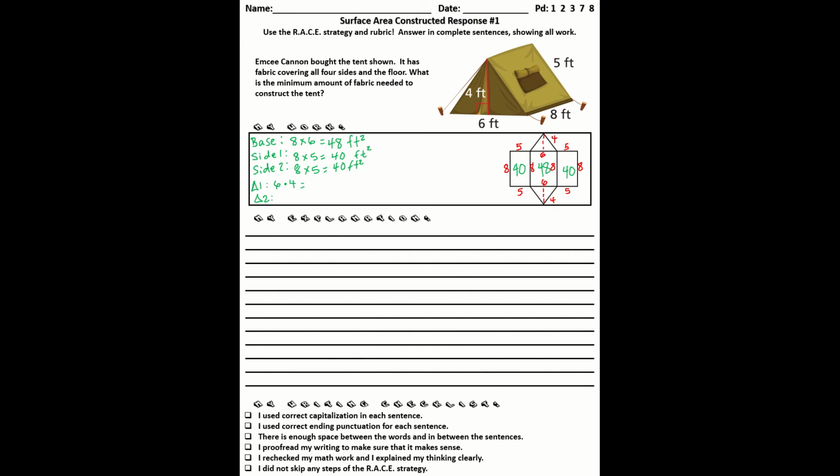And 6 times 4 gives me 24. So now I need to divide that 24 by 2, and that gives me 12 square feet. All right, so it will be the same for my second triangle.